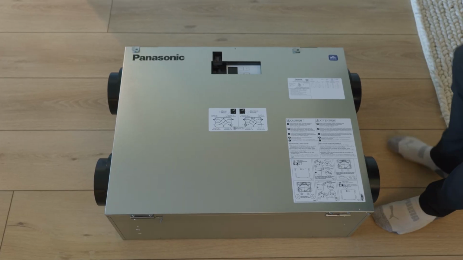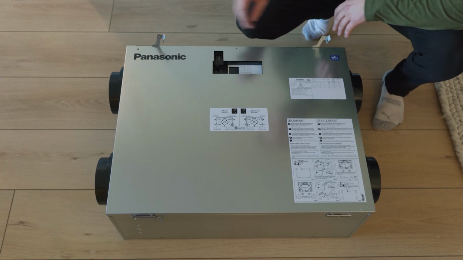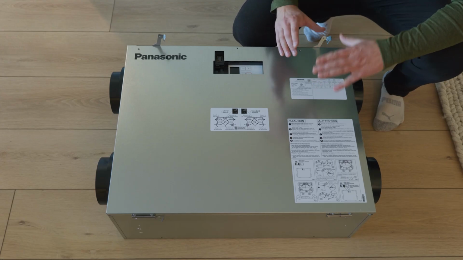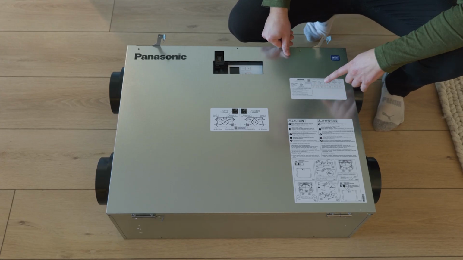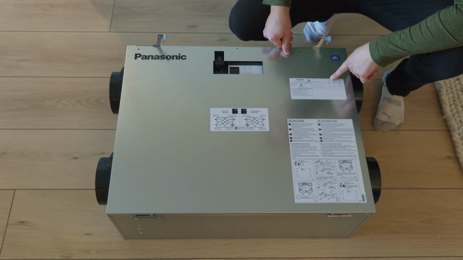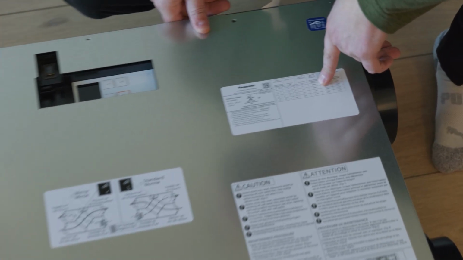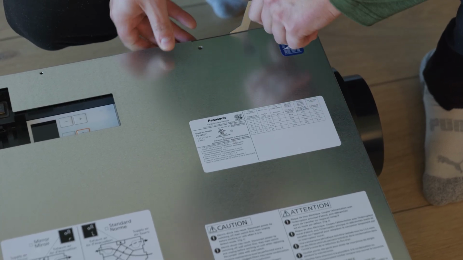So this is a different piece of equipment. This is an ERV. That's slightly different than an HRV in that it's an energy recovery ventilator, meaning that it will exchange not just the heat, but the moisture from the air, which is an additional load. On here, we have a sensible recovery efficiency of 89% at 0 degrees Celsius, which means that only 11% of the energy in the air is lost as we ventilate it out.